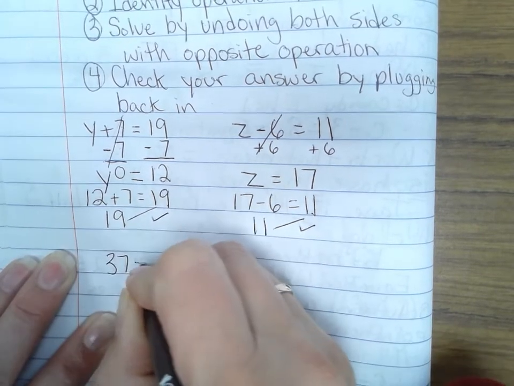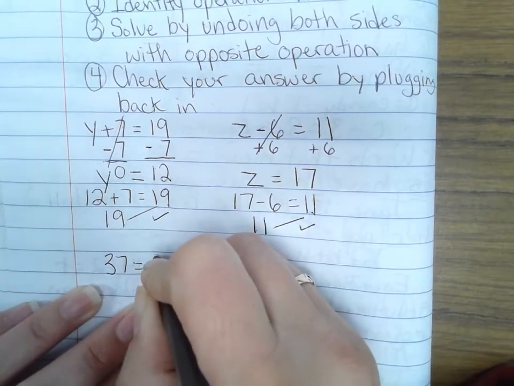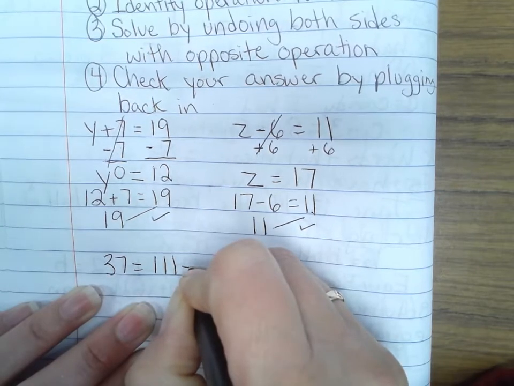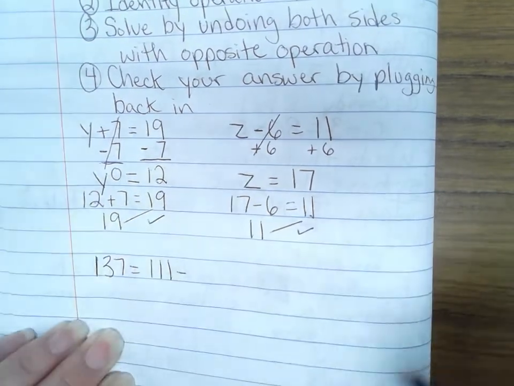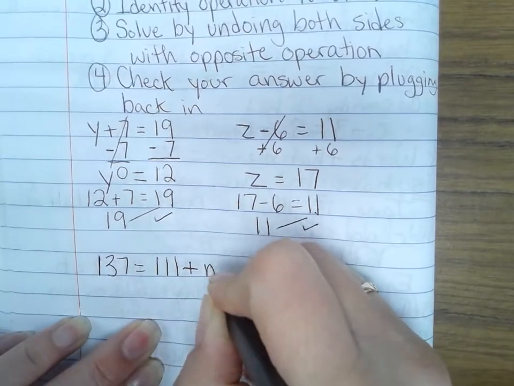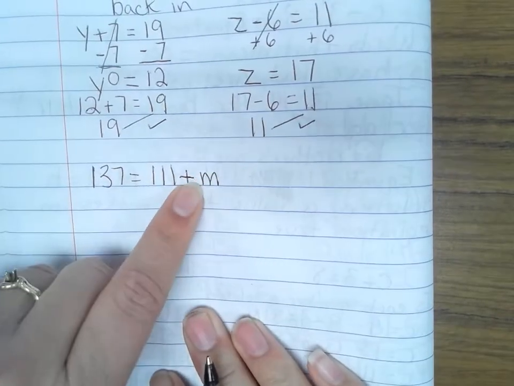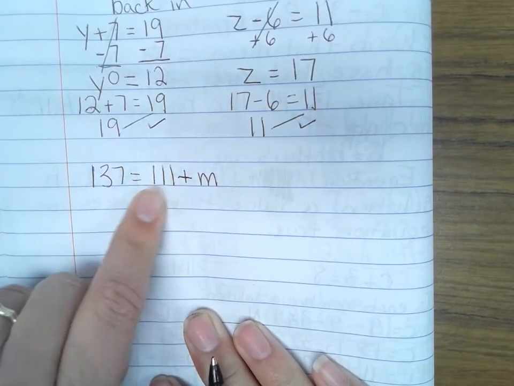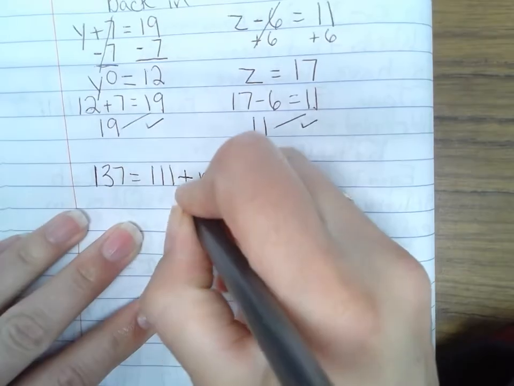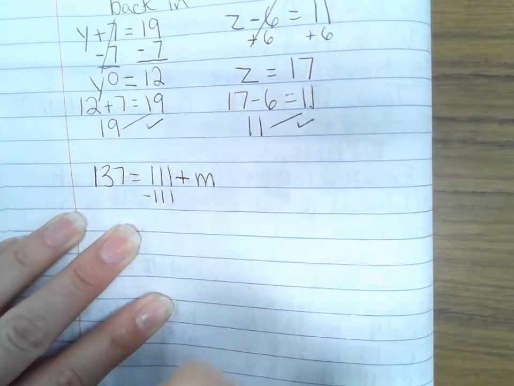$37 equals 111. Oh, sorry, let's do 137 equals 111 plus m. Okay, find your variable. We have m. Look at what's happening to it. 111 was added with m. So how do I undo adding? I'm going to subtract 111 to figure out what m was.